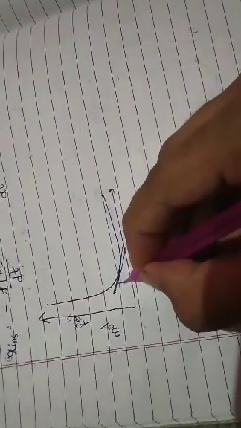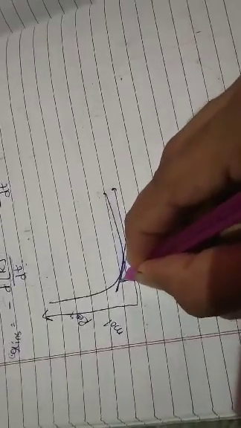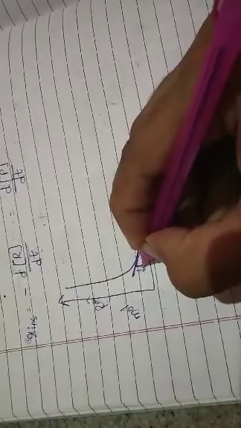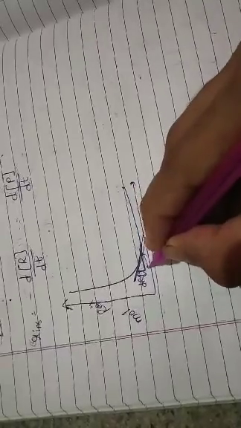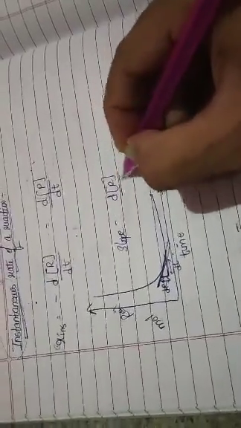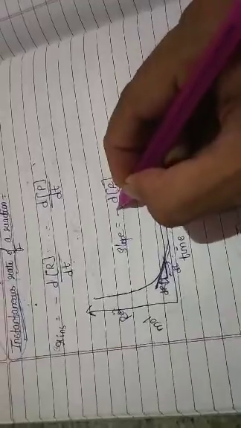For that tangent, when I calculate the slope, this small part along the y-axis will be dR, and this part will be nearly equal to dt. So whatever slope I get will be dR by dt, which will be negative.